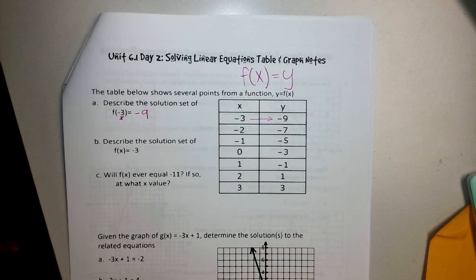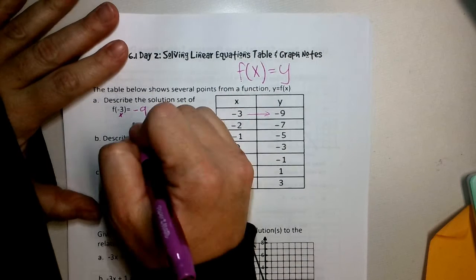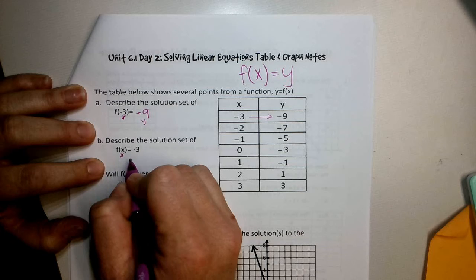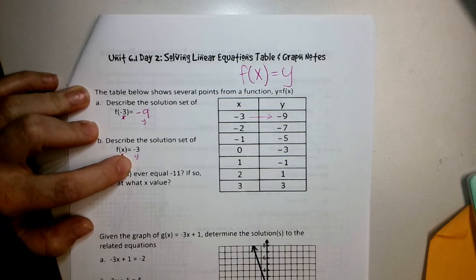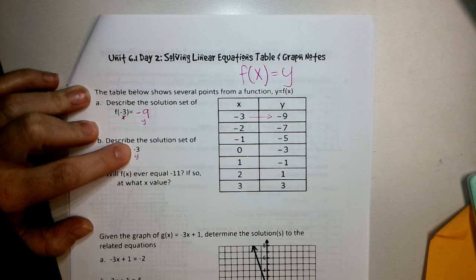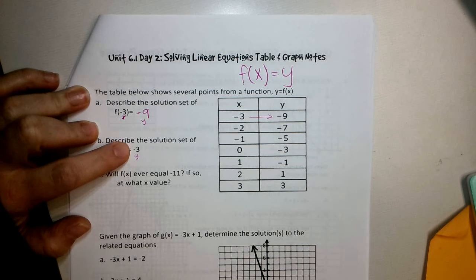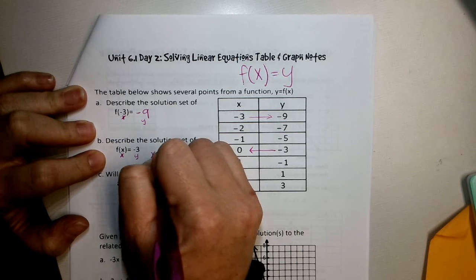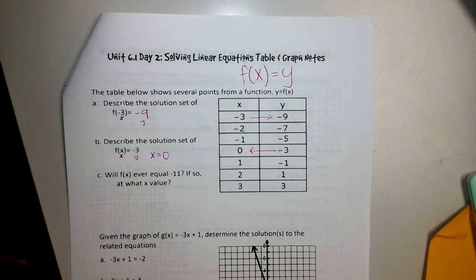So that's all we have to do? Mm-hmm. So the next one is -9 as well? This is x. Does it tell us what x is? Oh, no. It tells us y, because it's on the outside. So y is -3 here. What does x equal? 0.